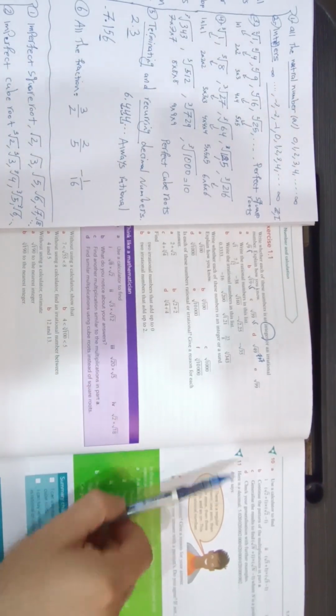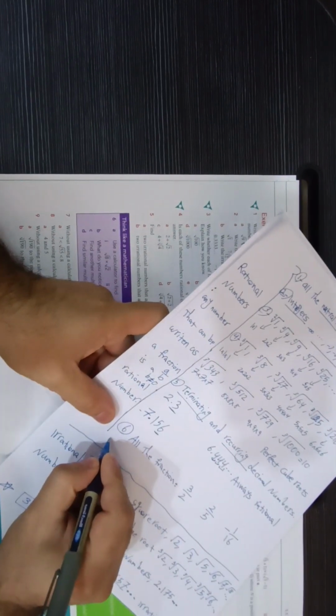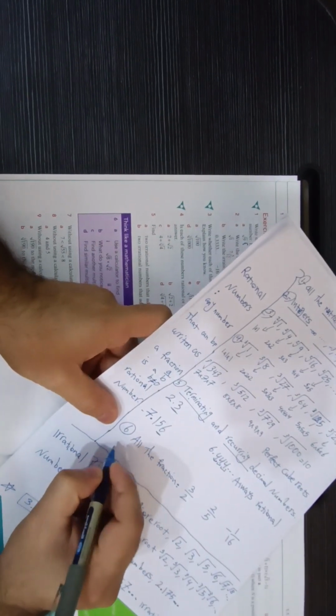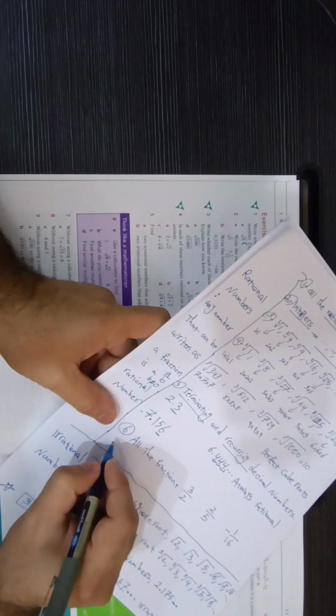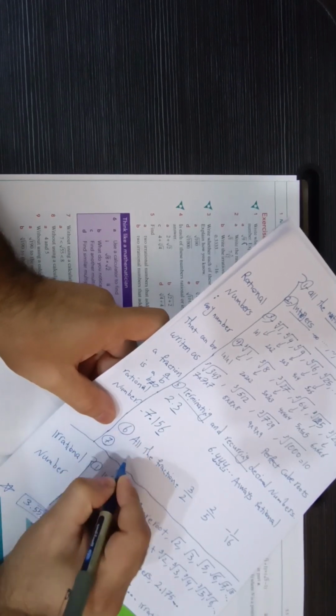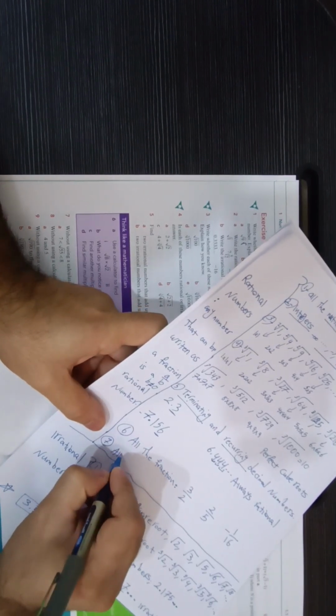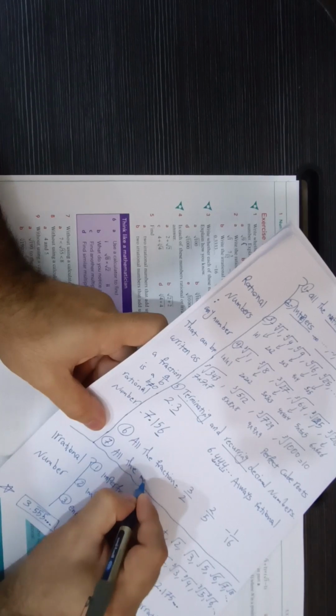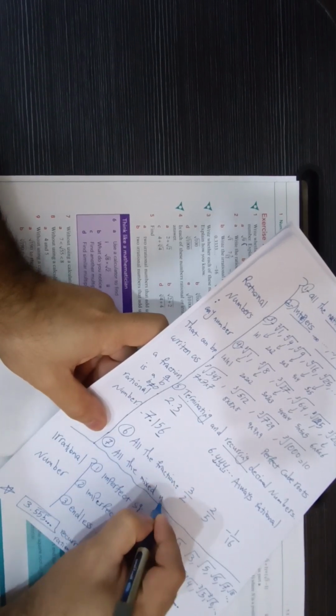The second number is a mixed number. So here I would like to add one more type of rational number. We can add all the mixed numbers.